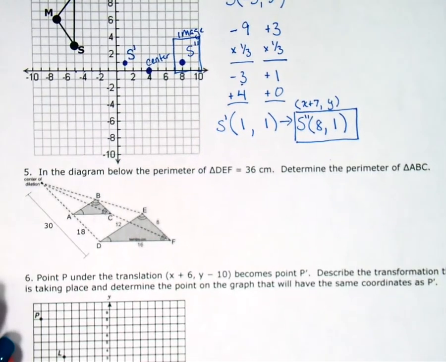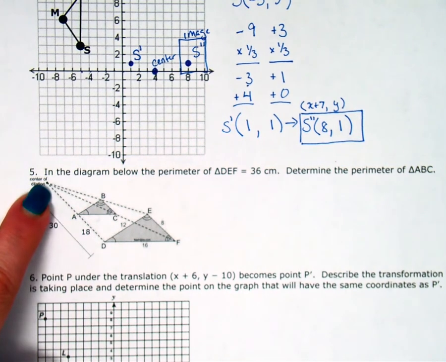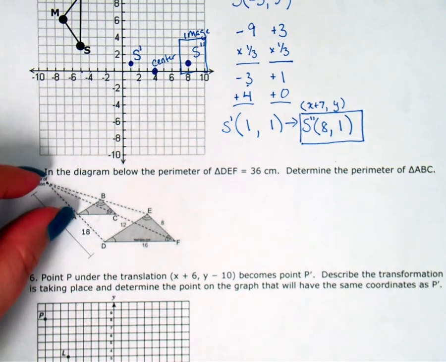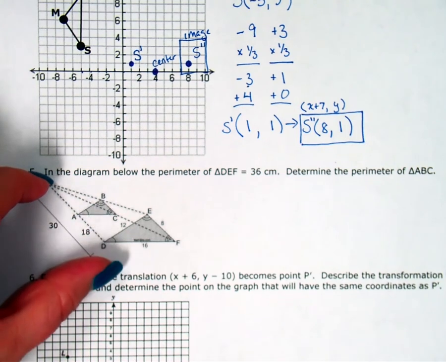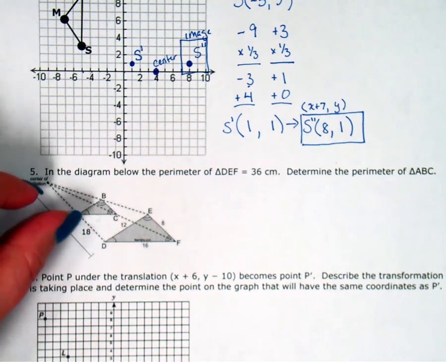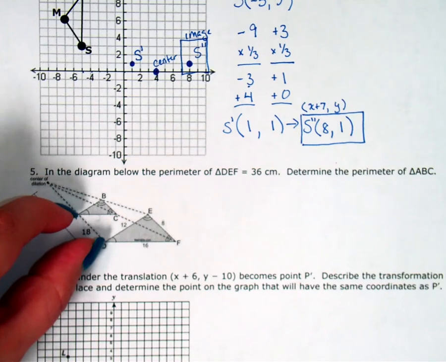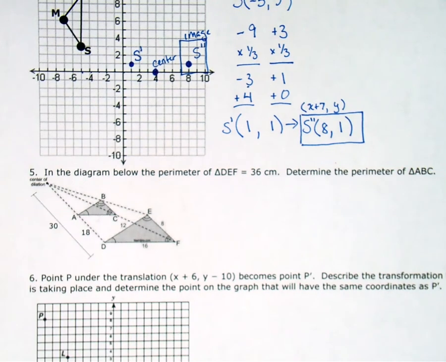Okay? All right, let's look at number 5. In the diagram below, the perimeter of triangle DEF is 36 centimeters. Determine the perimeter of triangle ABC. All right, and then I have my center of dilation. Remember we said it's really important to make sure you're comparing, whenever you're using these distances from the center, you're always using the whole distances. We never compare part of a piece. We're never going to actually use this 18 here in our proportion.